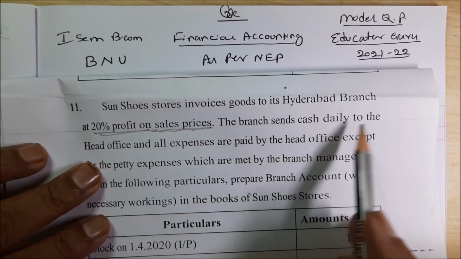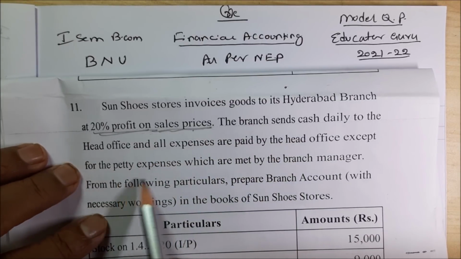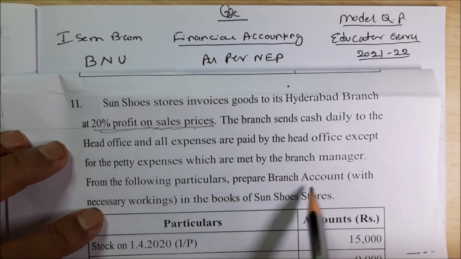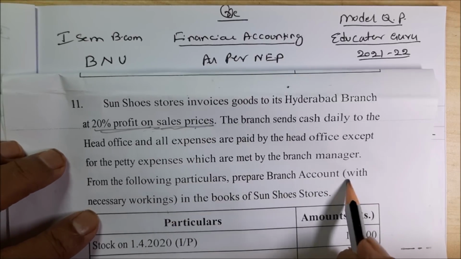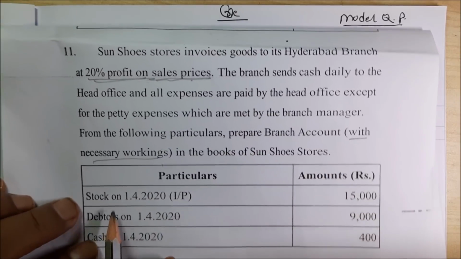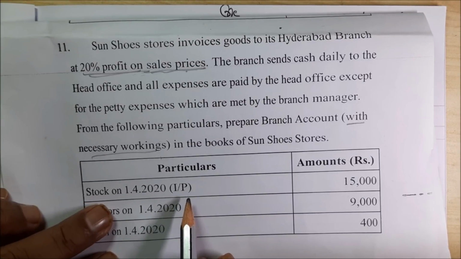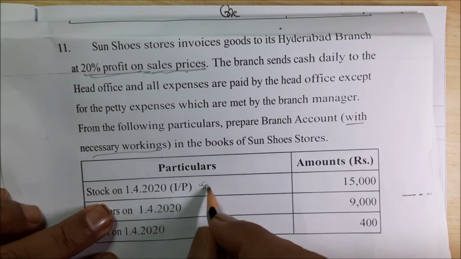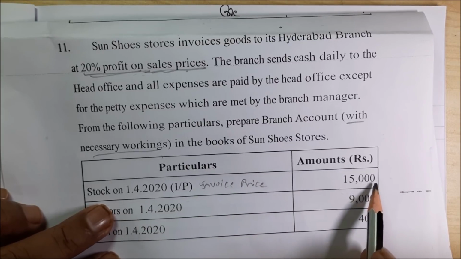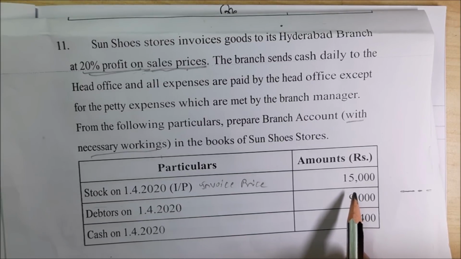The branch sends cash daily to the head office, and all expenses are paid by the head office except for petty expenses, which are met by the branch manager. From the following particulars, prepare the branch account with necessary workings, very, very important, with necessary workings, in the books of Sanshu stores. Stock on 1/4/2020 at IP. What is IP? IP is called invoice price. So don't think it is something else. Invoice price 15,000. This invoice price includes profit. Very important, it includes profit.